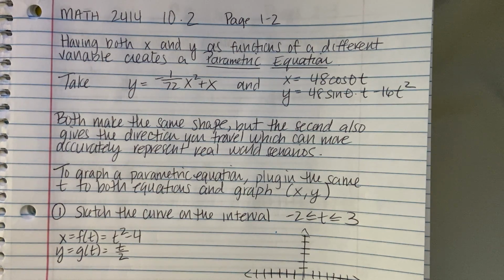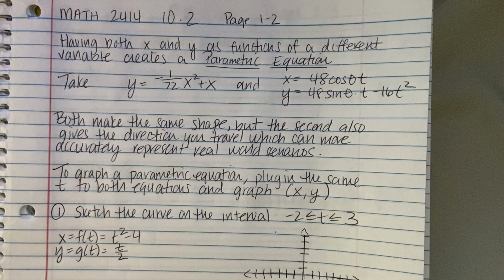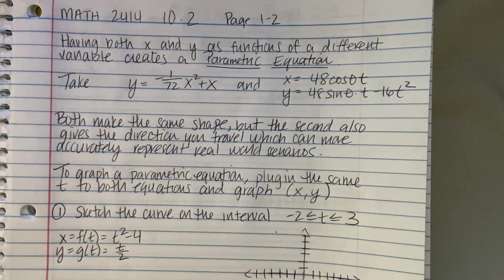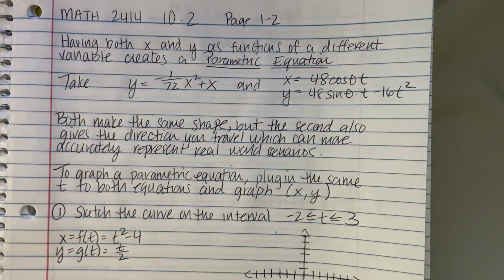So a parametric equation is basically, instead of rectangular equations where y depends on x, having x and y depend on a separate variable, often t for time. The reason we do that is, first off, it lets our x and y be functions when they may not be otherwise. It also takes a shape and creates a travel pattern. Normally if you have a parabola, you just have a parabola, but parametric equations can give you a direction you are traveling on the parabola.